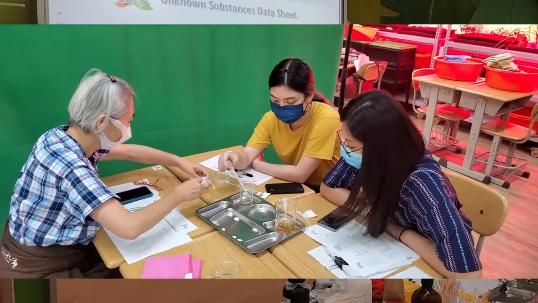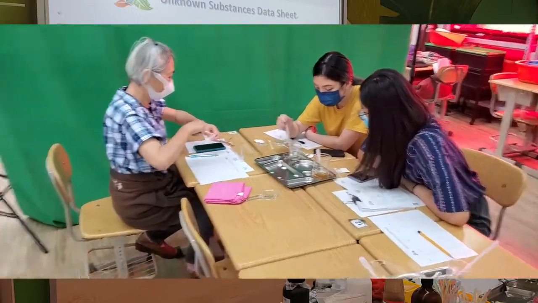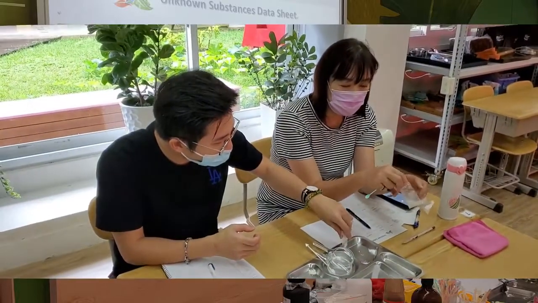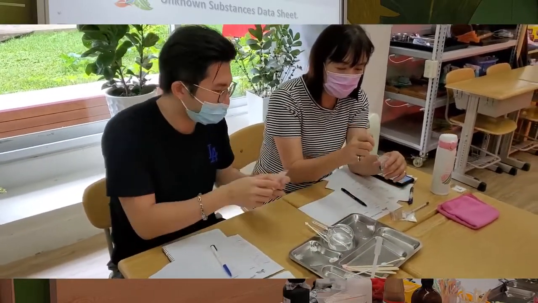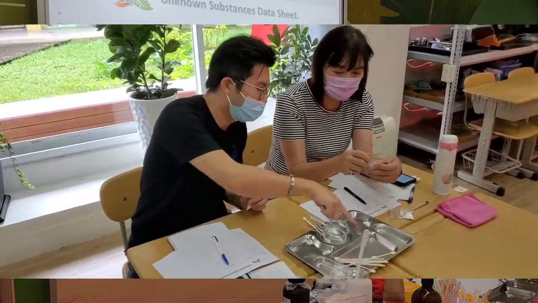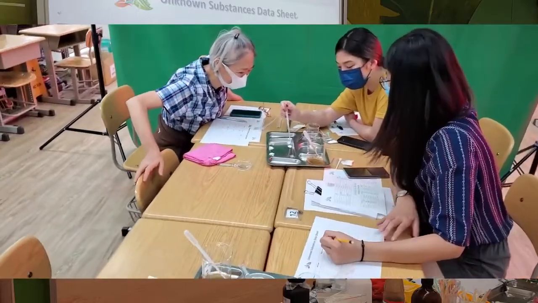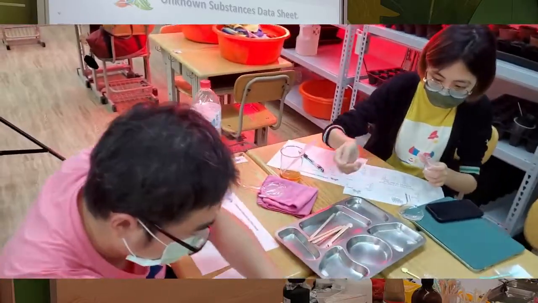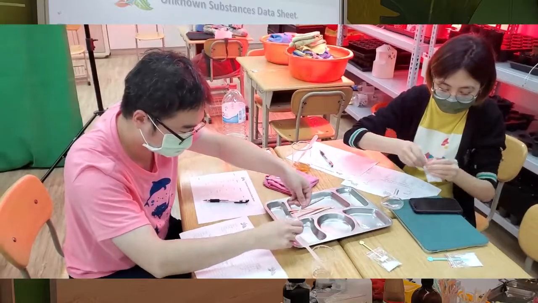And a little beaker. Color. Okay, white, not yellow. Okay, white, yes. Right, you're right.